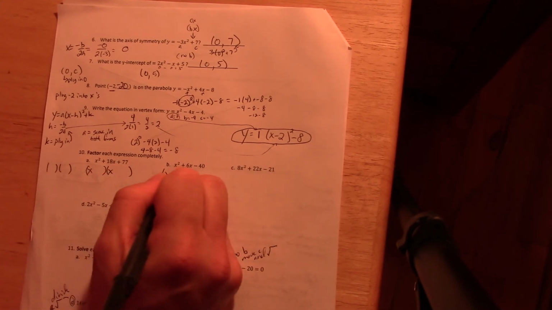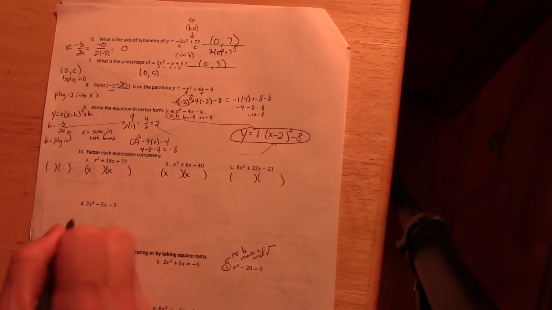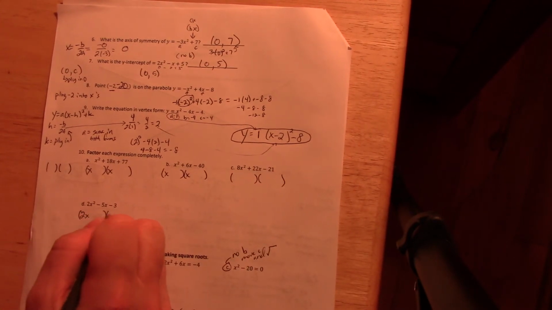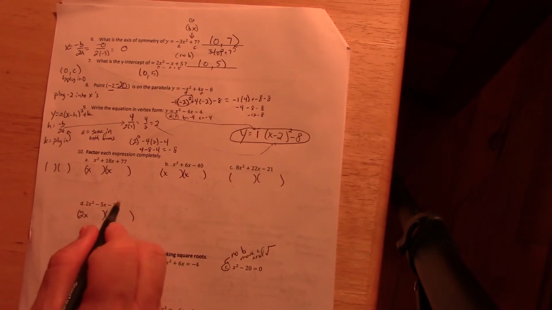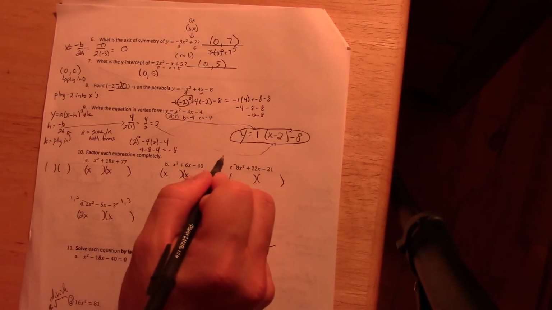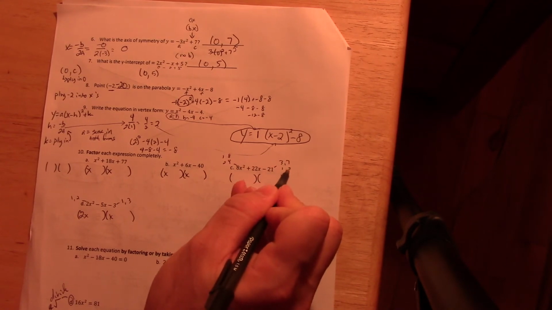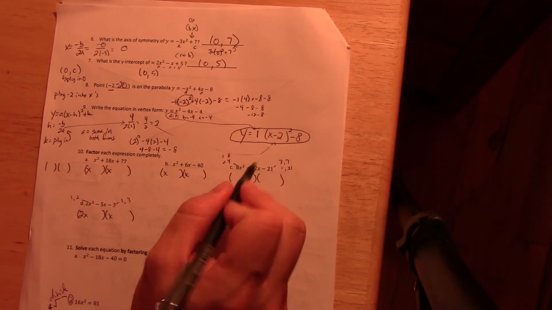x and x. Looks like x and x. This one I don't know. This one I know I have 2x and x. And I know this is 1 and 3. I'm just looking at the factors of these. Similarly, I've got 1 and 8, 2 and 4. I've got 3 and 7, 1 and 21. To get 22, I'll get to that.